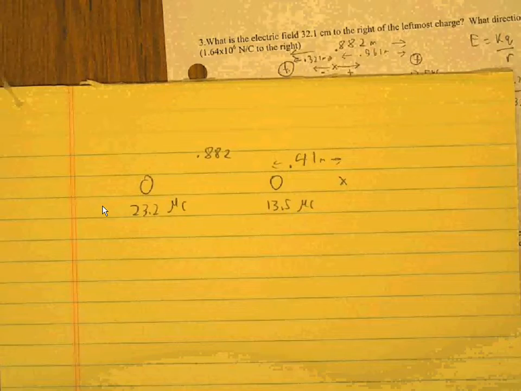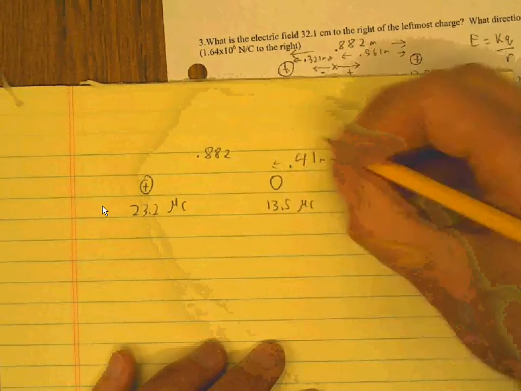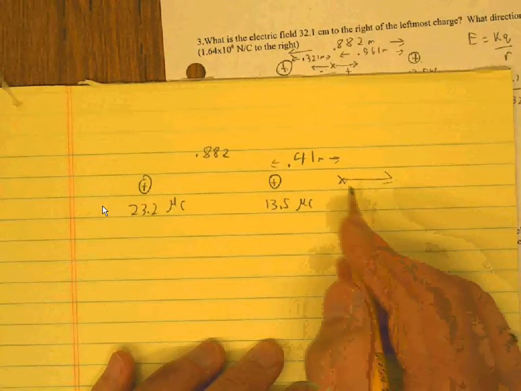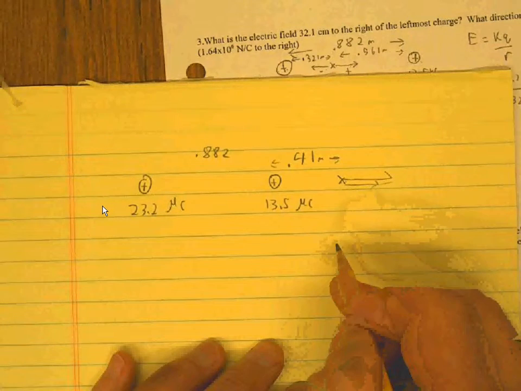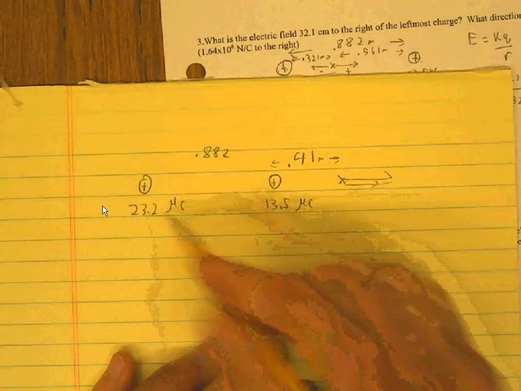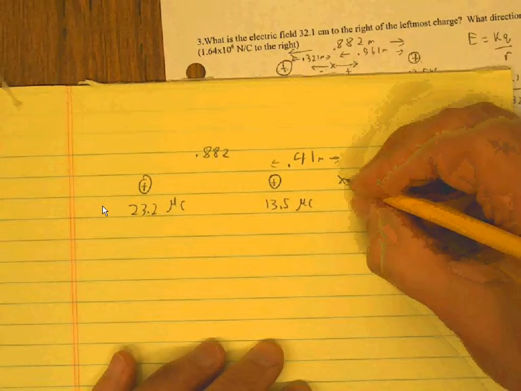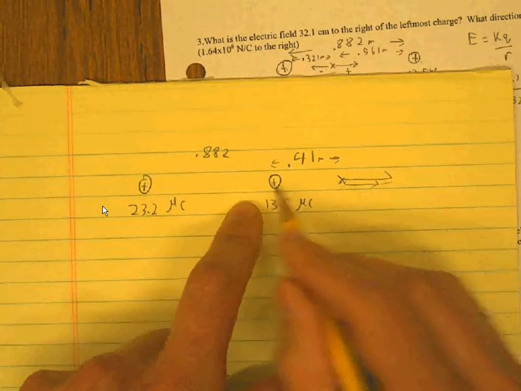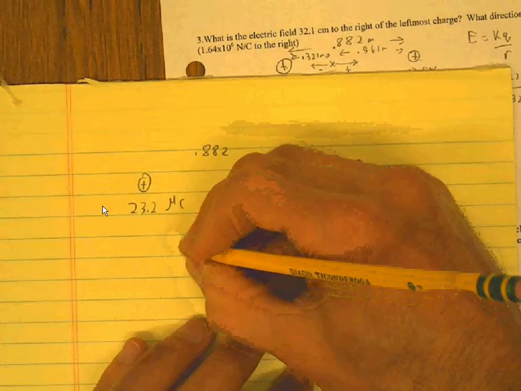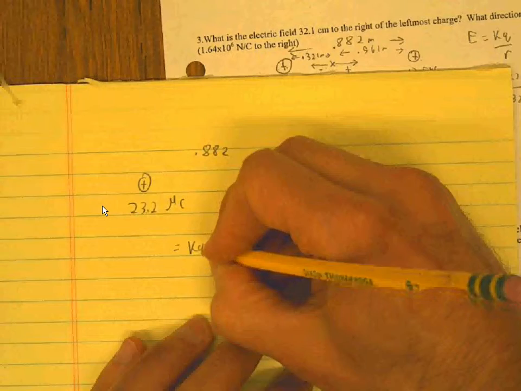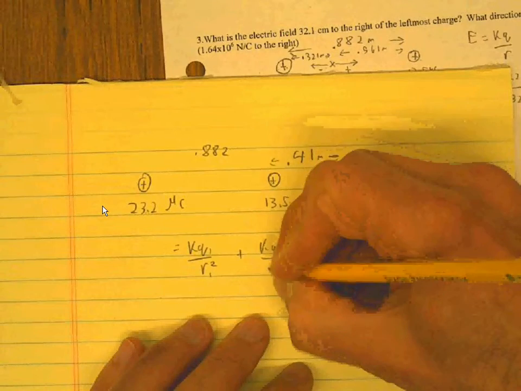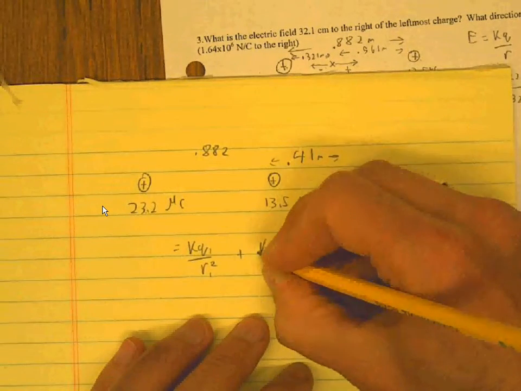Okay, so these guys are both positive, right? Both of these electric field components would be to the right. So this is actually pretty simple, right? Okay. I'm just going to guess that this one will be less because it's so much farther away, even though it's more charge, right? So both of these, the electric field here due to this one is to the right. The electric field here due to this one is also to the right. So this is just going to be KQ1 over R1 squared, right, plus KQ2 over R2 squared. They're both going to be positive because they're both to the right.